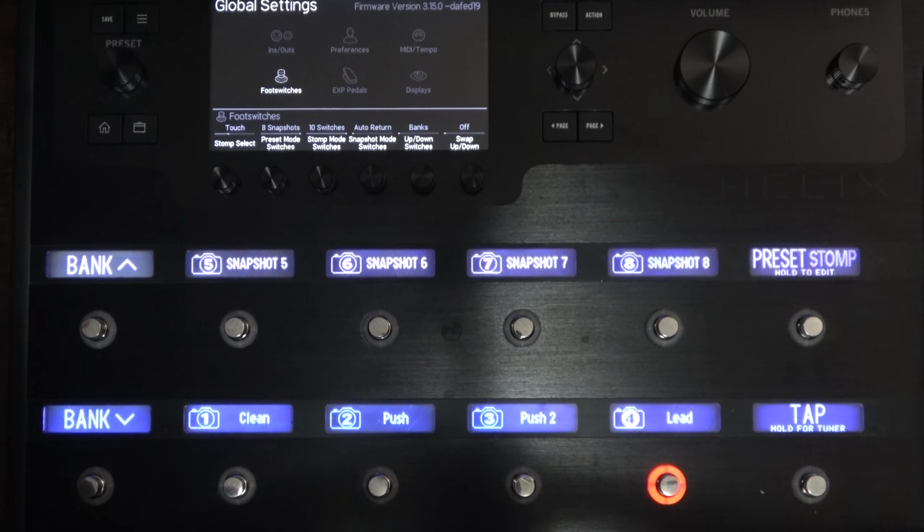So that's really how I enjoy using the Helix, but by no means am I suggesting that that's the only way or that's the only correct way. It's just the way that works for me. And you will have to figure out what the best method for you is depending on how you set your presets up and your use cases.